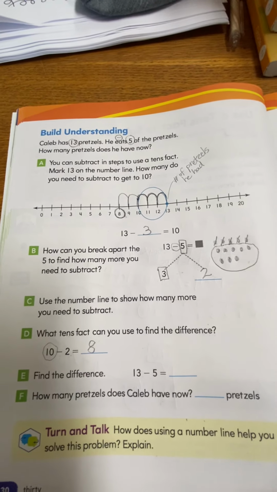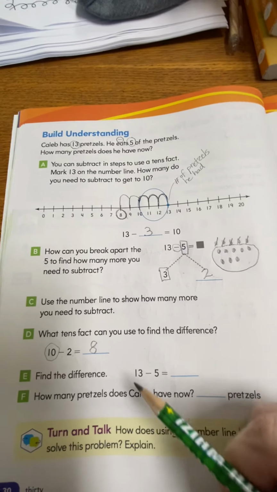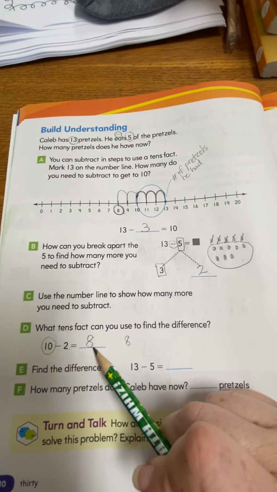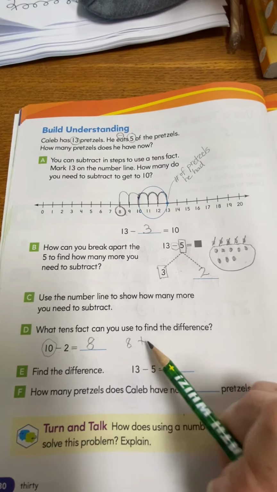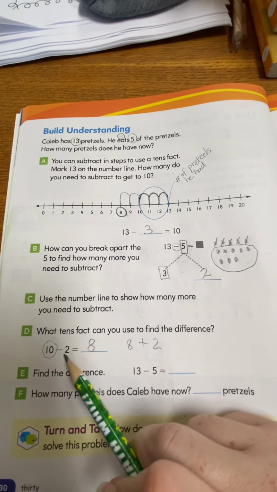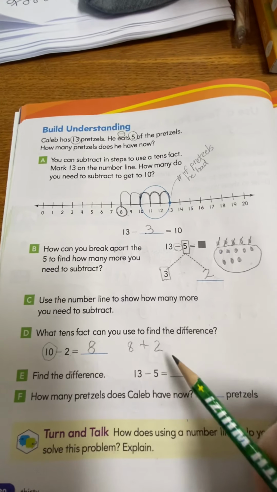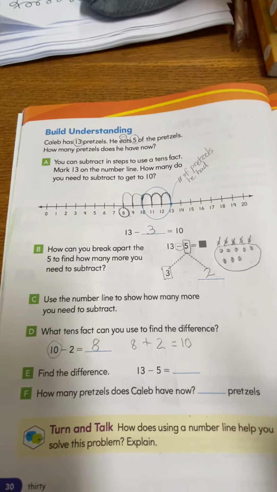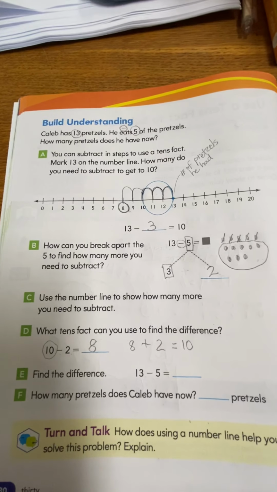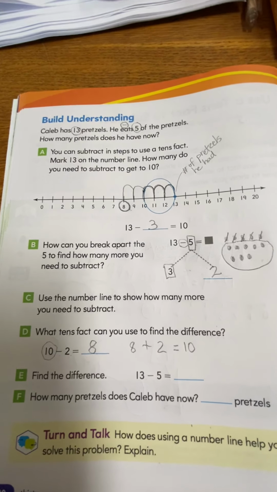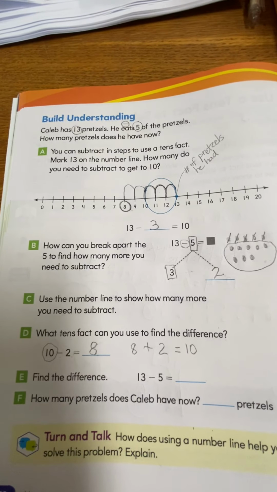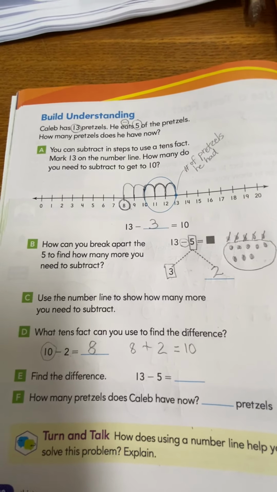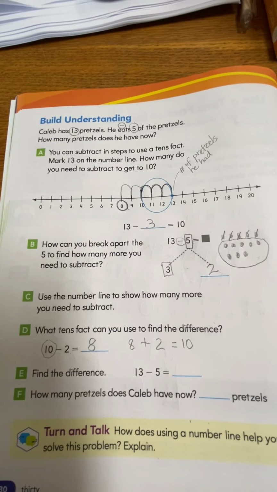Okay? Now, one way we can check this is by trying 8, which is our difference, plus the 2 we subtracted right here, okay, to find out if that would equal 10, and it does. So when we want to check our math, we do the opposite operation. If we're adding, we can subtract to check our work. And if we're subtracting, we can add to check our work.